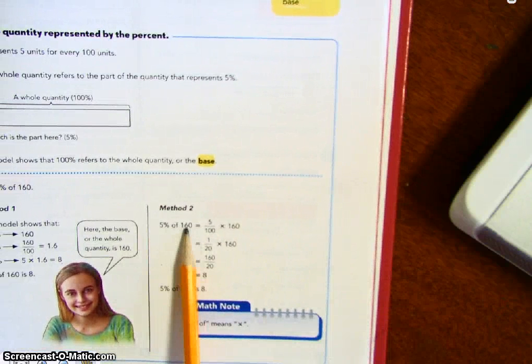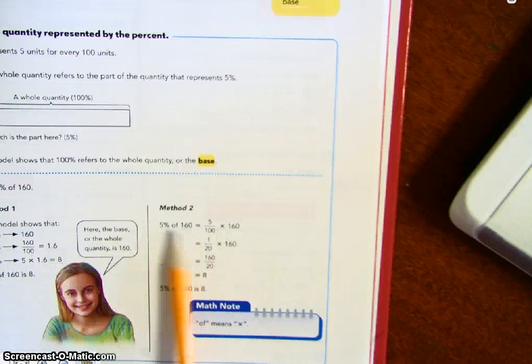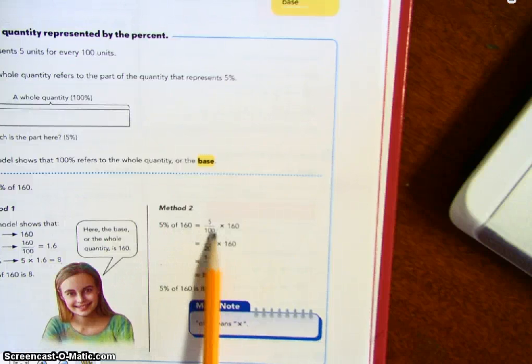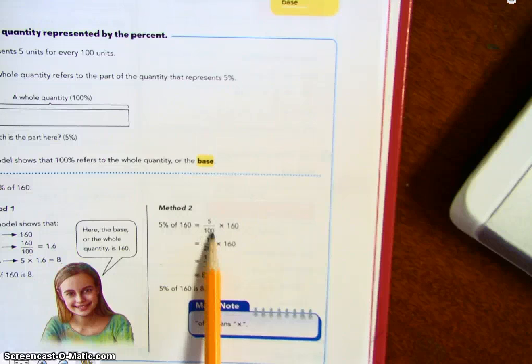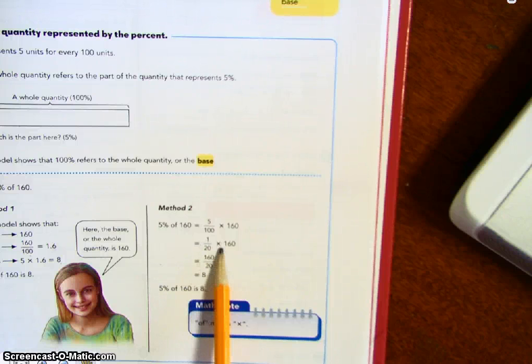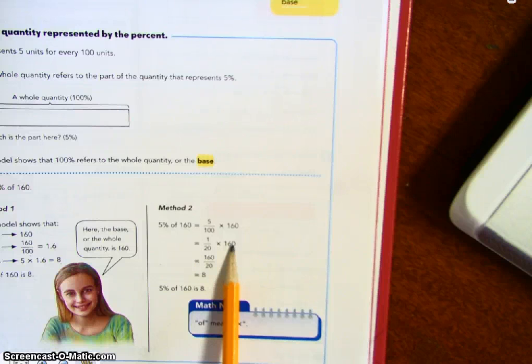So what we're going to do is just take, if 5% is what we're looking for, they put 5 over 100 and then they times it by 160. So what they did down here is just reduce this number, because 5 can go into 100 20 times. So 5 goes into 5 once, it goes into 100 20 times, and they times it by 160.